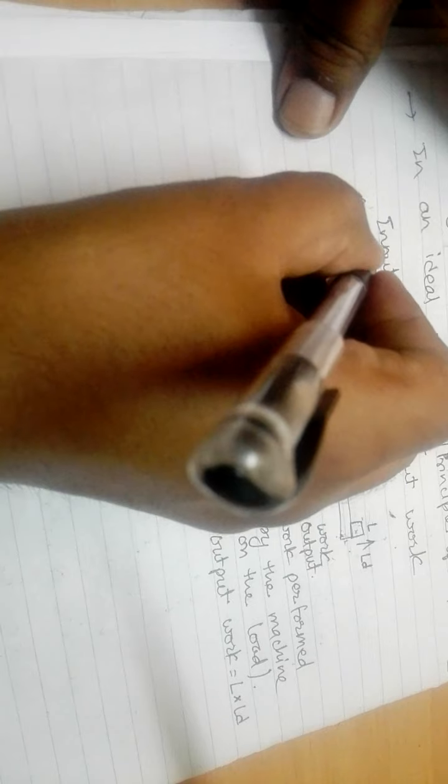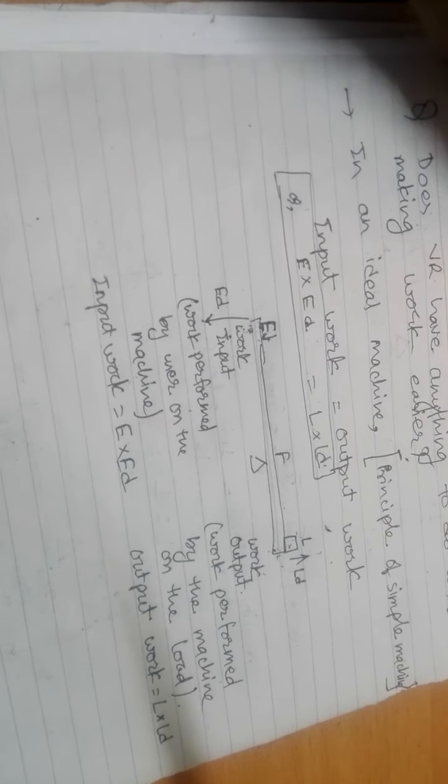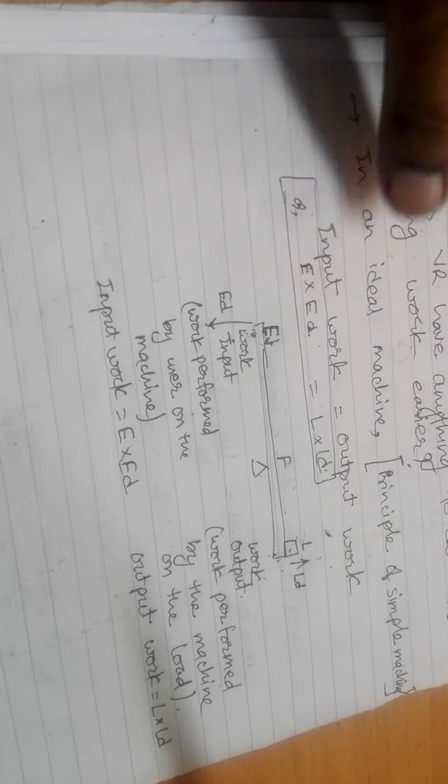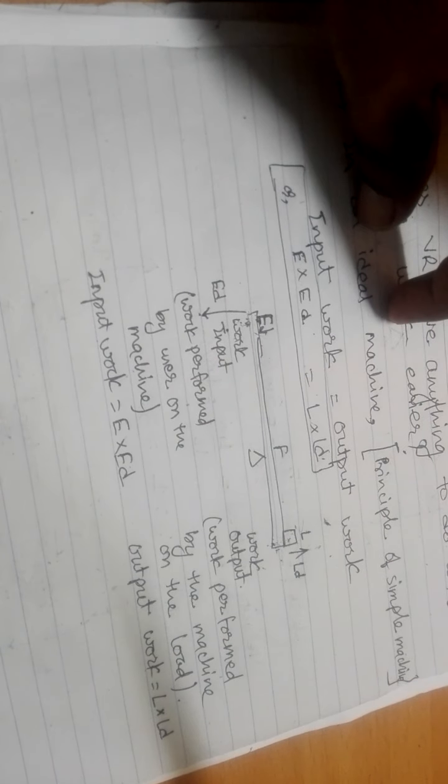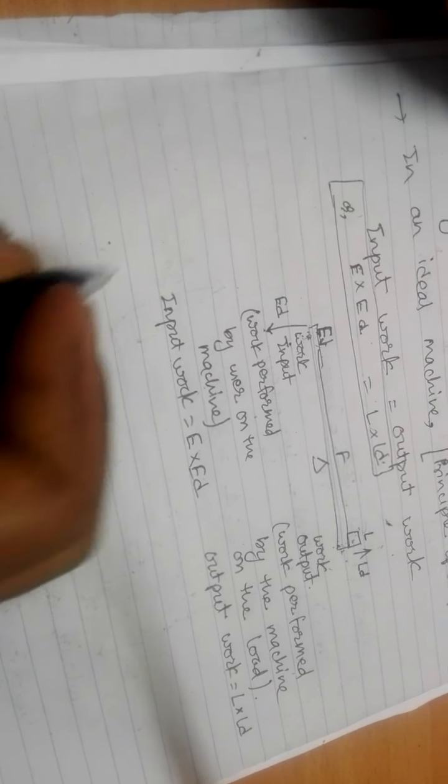Input work E into ED is equal to output work L into LD. Okay, this was the equation related to the principle of a simple machine. Input work equals E into ED, and output work equals L into LD, and in an ideal machine these two will be equal. E into ED equals L into LD.